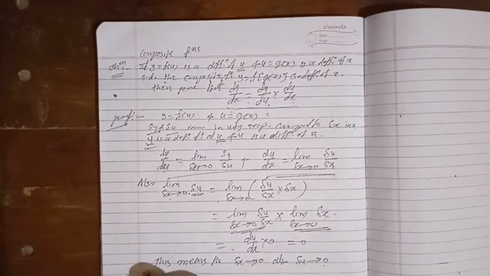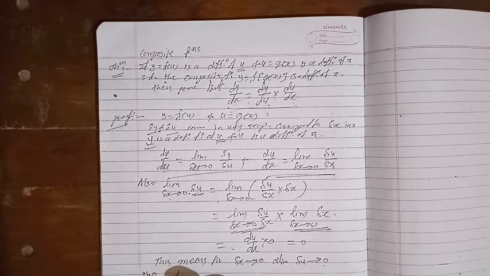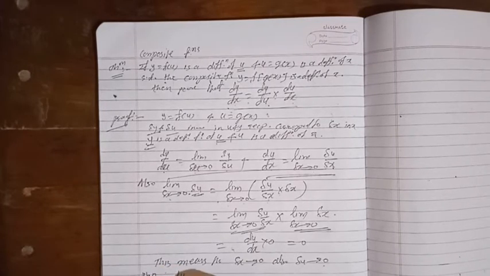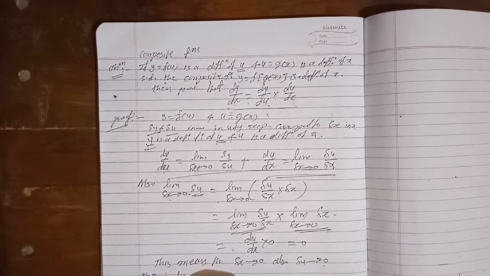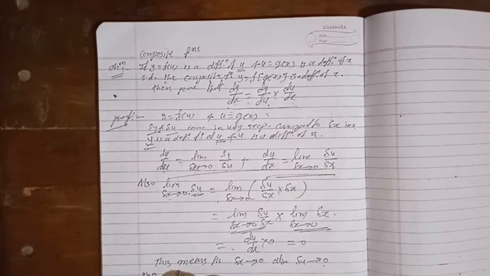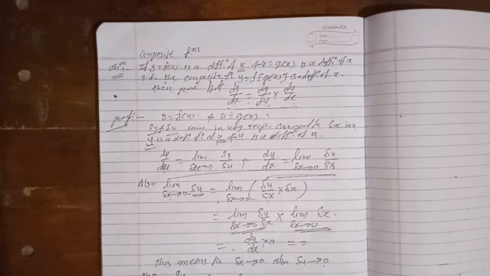Now dy by dx, delta y by delta x is equal to delta y by delta u into delta u by delta x.